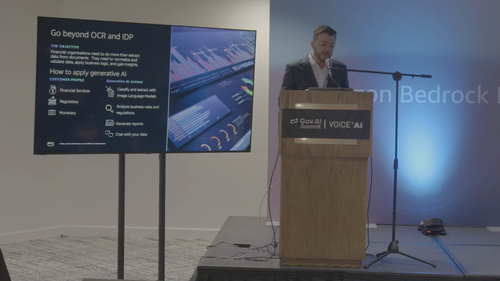Well, with the power of generative AI and large language models and image language models, we're able to significantly compress the time that it takes to extract data accurately, to handle unstructured data and semi-structured data, and also present it in such a way that it can be consumed, queried, and analyzed by downstream applications. So the demo that I'm showing you today is going to do just that.